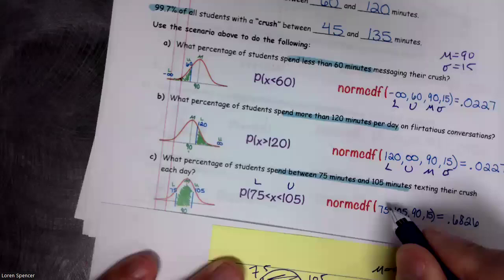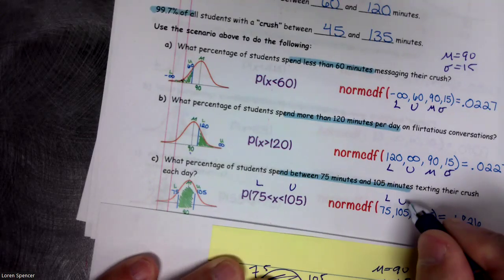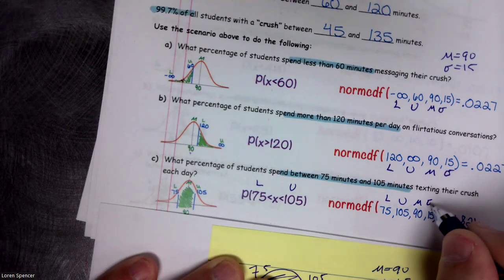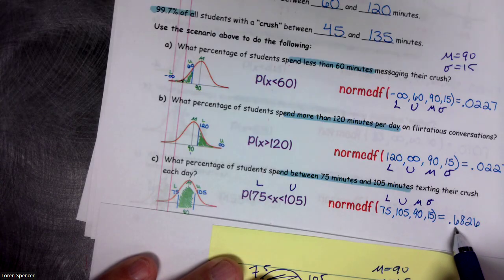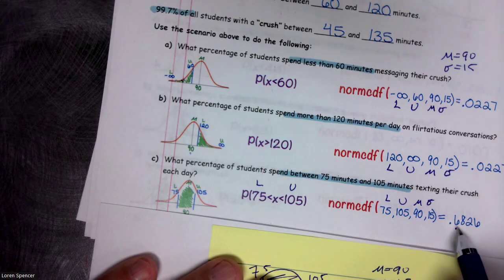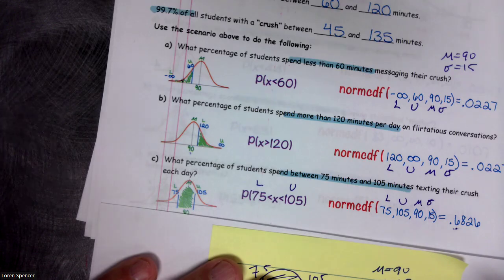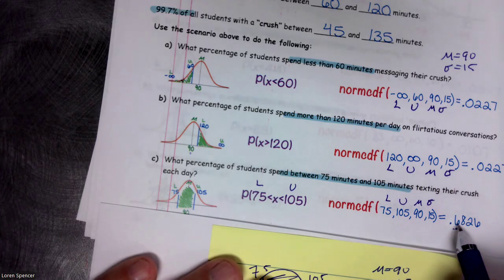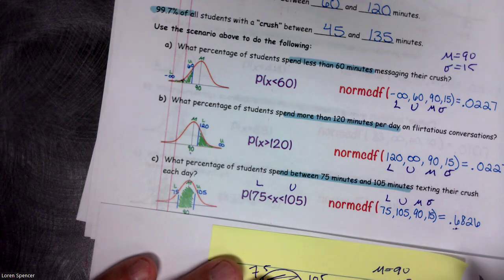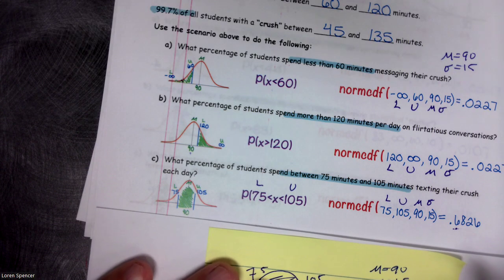So there's my probability statement, the 75, which is my lower bound, and this is my upper bound, and LUMO: lower, upper, mean, standard deviation. And like I said, our estimate was 68% by the empirical rule, and what we really came up with was 68.26. So we're off by a little bit, but not by much. This is tenths, hundredths, thousandths, so we're off by 26 ten-thousandths. That's pretty small.